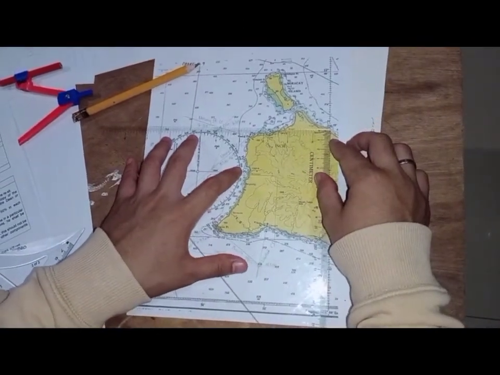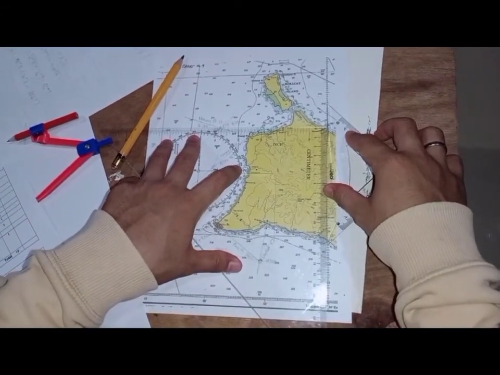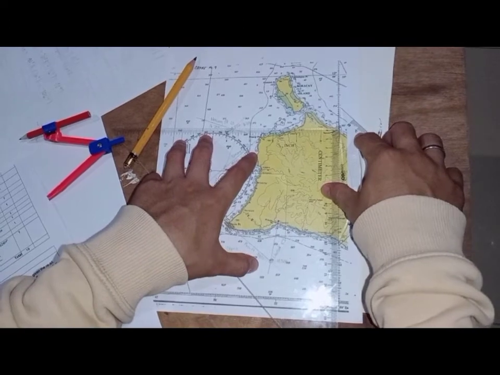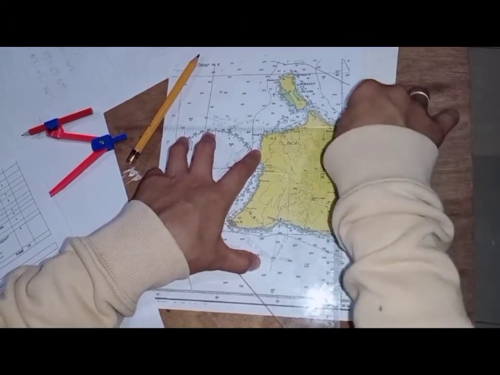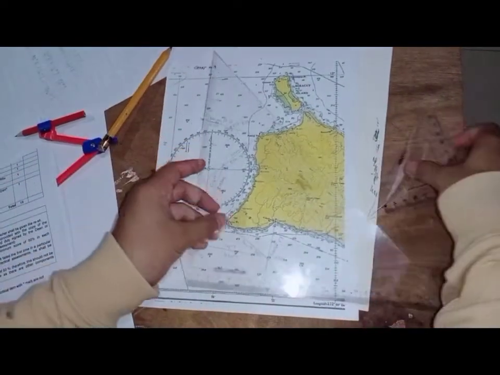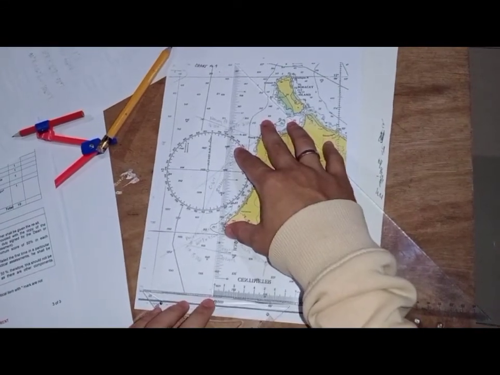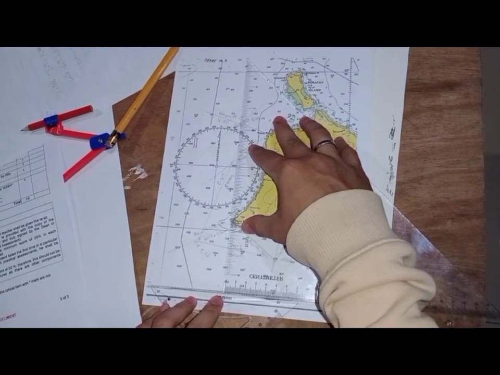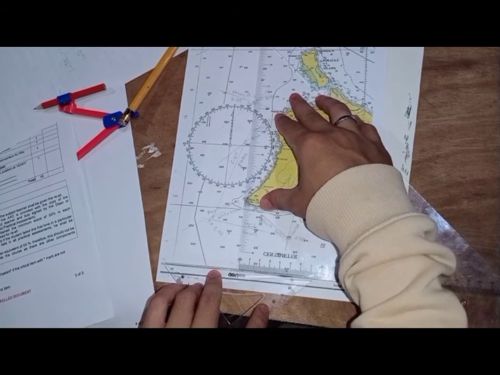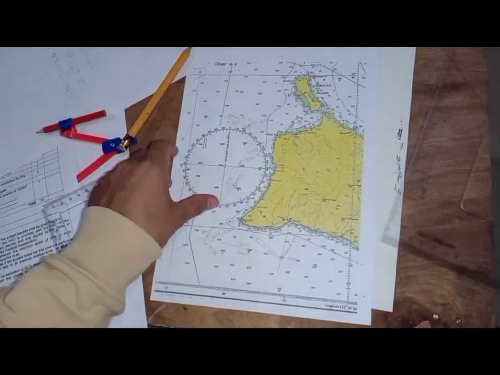Lastly, locate the coordinates of our running fixed position at 1624 hundred. Right here, 16. We'll have 11 degrees and 54.7 minutes. And lastly, the longitude, we have here 121 degrees and 50.1 to 50.5 minutes. So this is our plotted position.